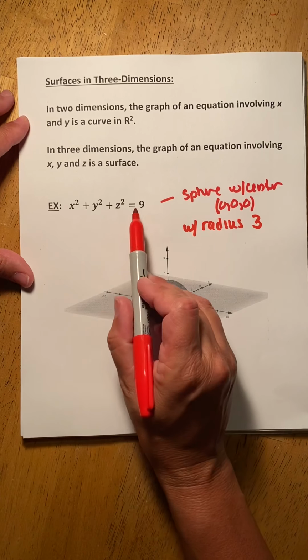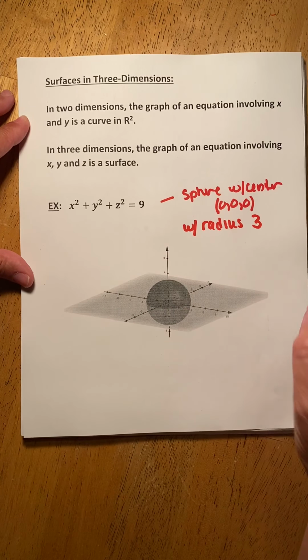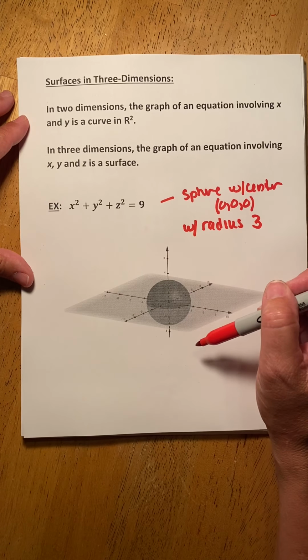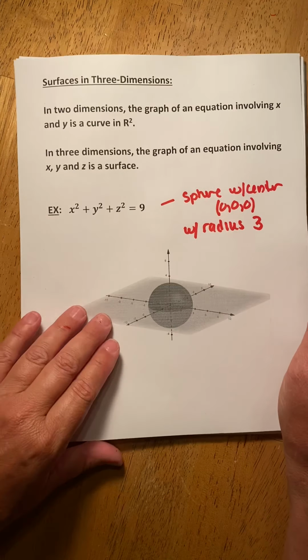We have equals. If we had less than or equal to, it would be the whole entire ball. It'd be all solid. So it's just all the points on the surface here. So again, lots of similarities.